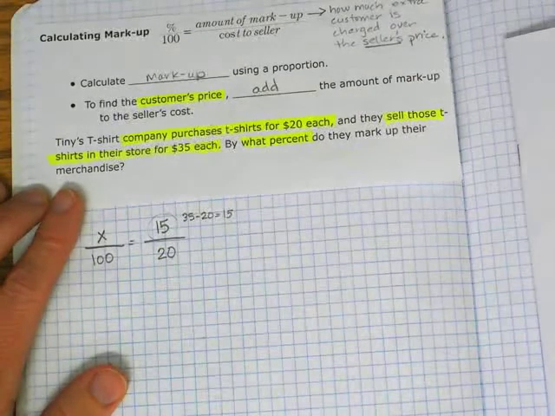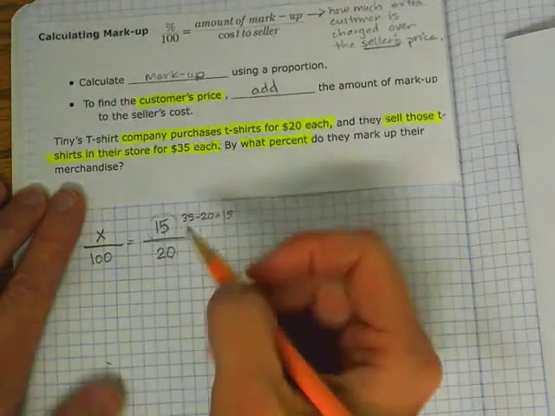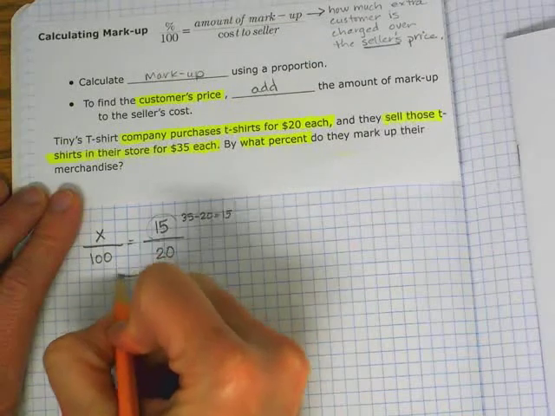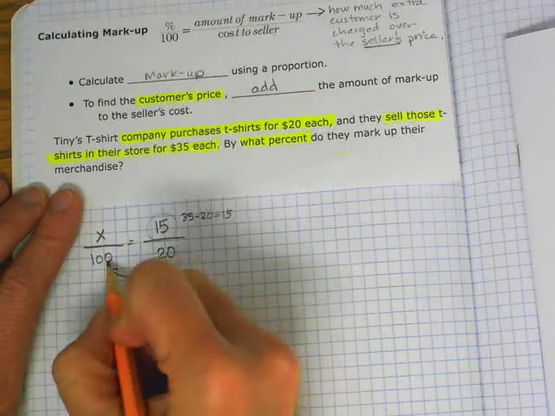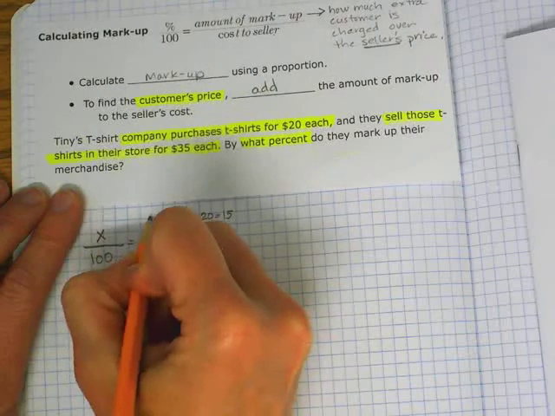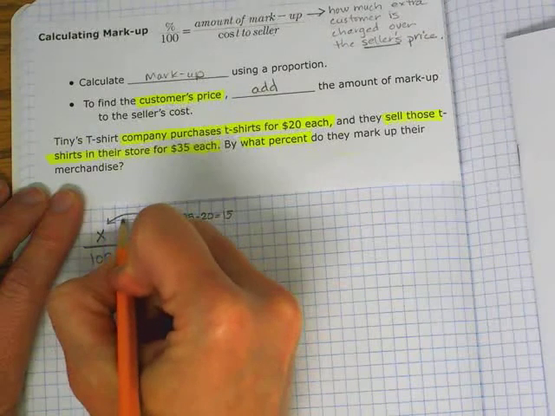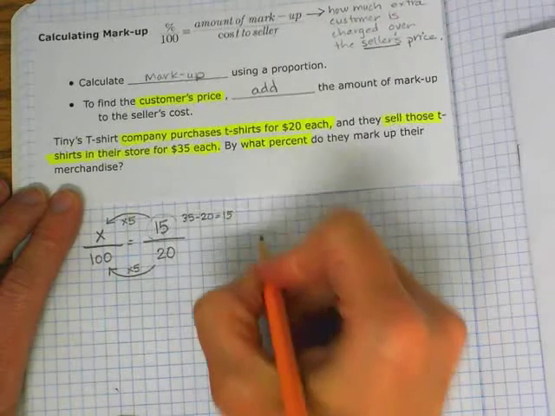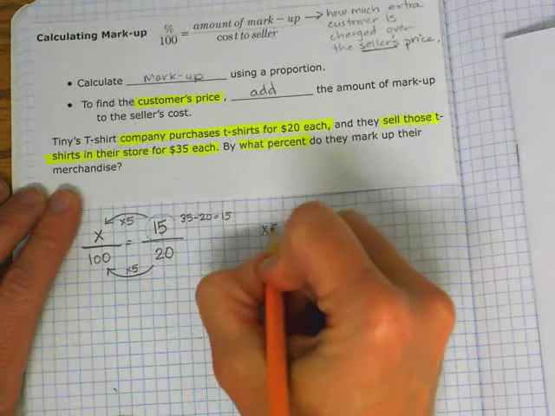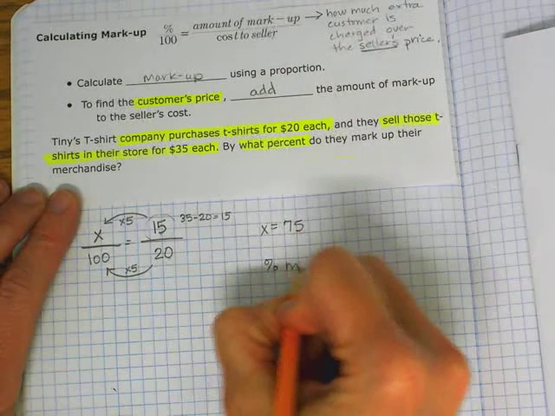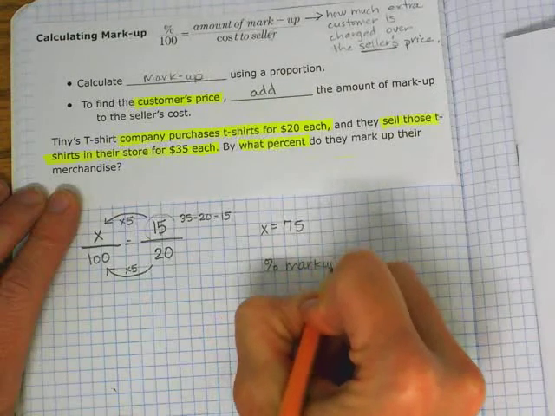So now that you have that proportion, now we can use proportional reasoning to solve. And I see an easy connection between 20 and 100. 20 times 5 is 100. So we can do the same thing with the 15. 15 times 5 is 75. So the percent of markup is 75%.